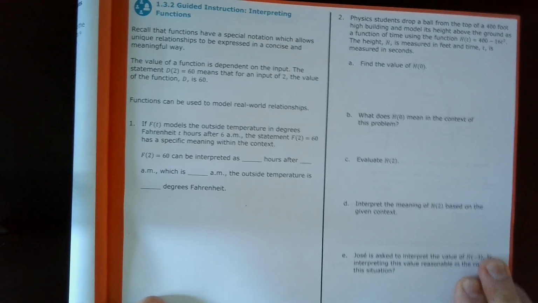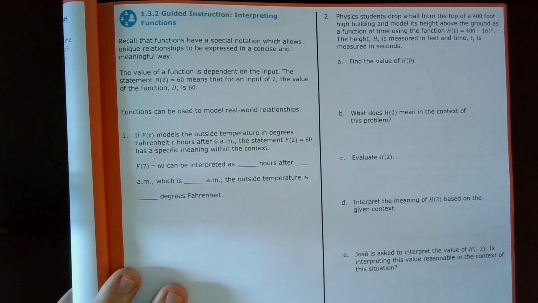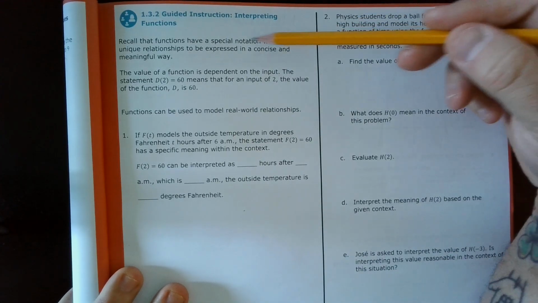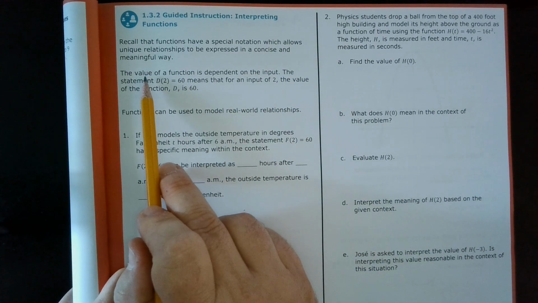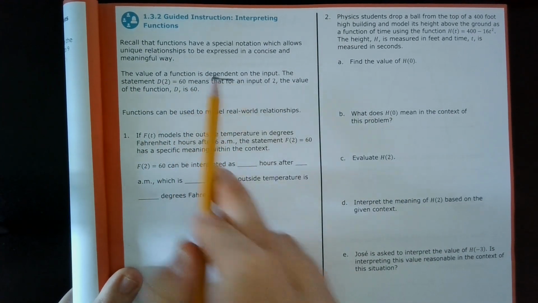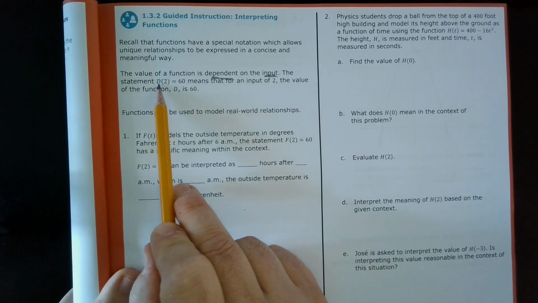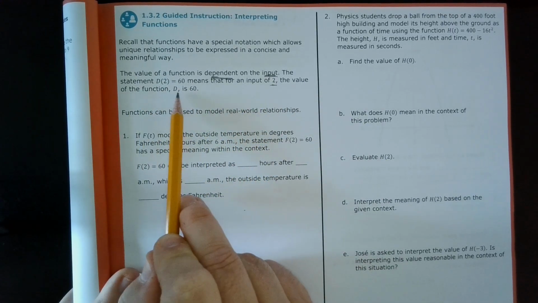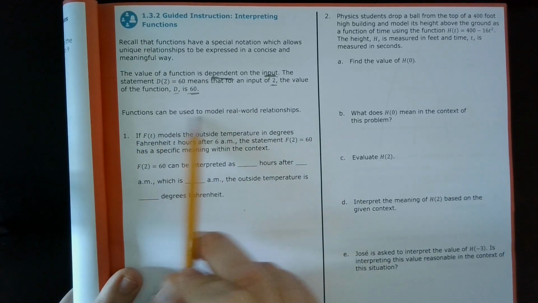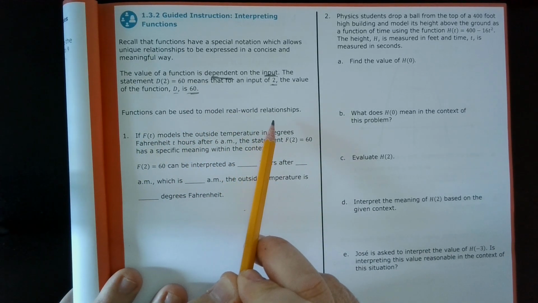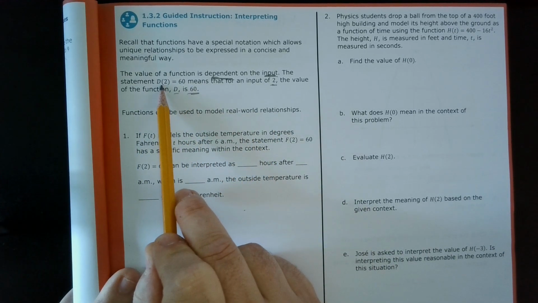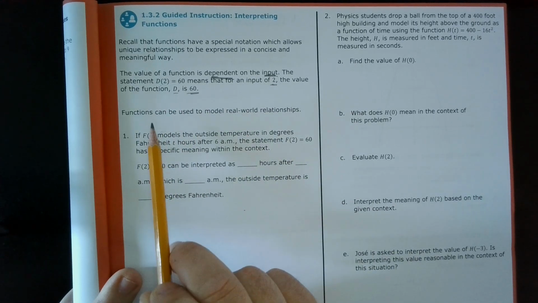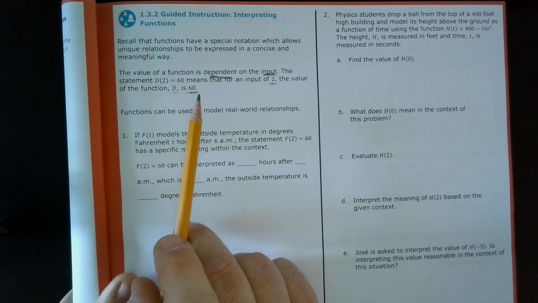All right, page 17, 1.3.2. Interpreting functions. So recall that all functions have a special notation which follows a unique relationship to be expressed in a concise and meaningful way. The value of a function is dependent on the input, and the statement d of 2 equals 60 means that for an input of 2, the value of the function d is 60. Functions can be used to model real-world relationships.